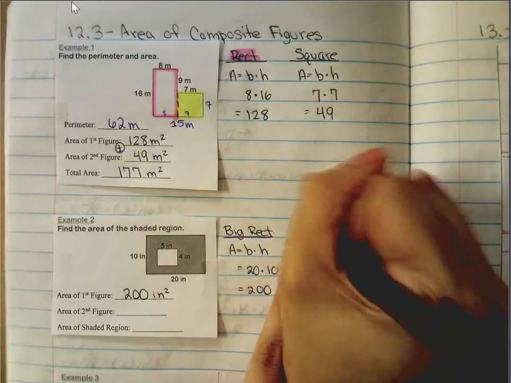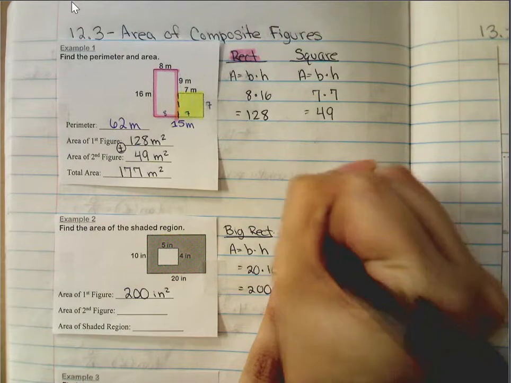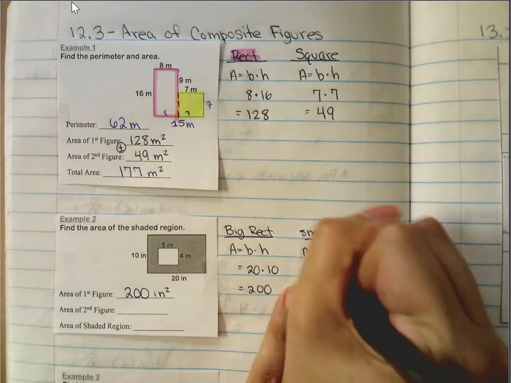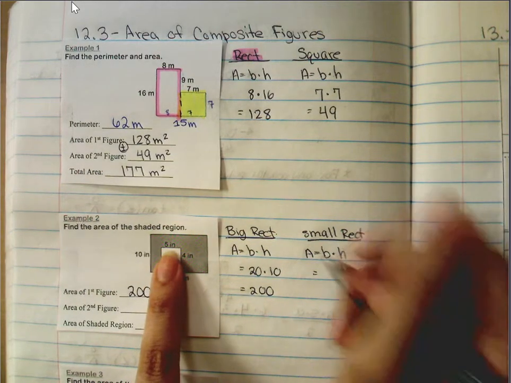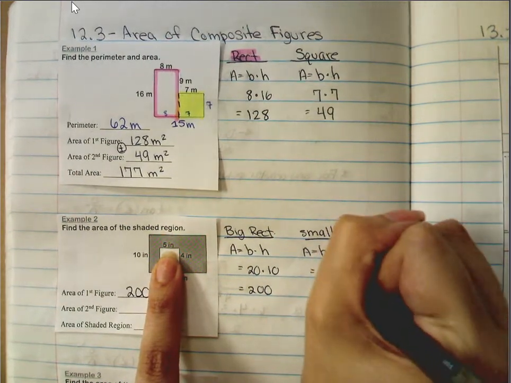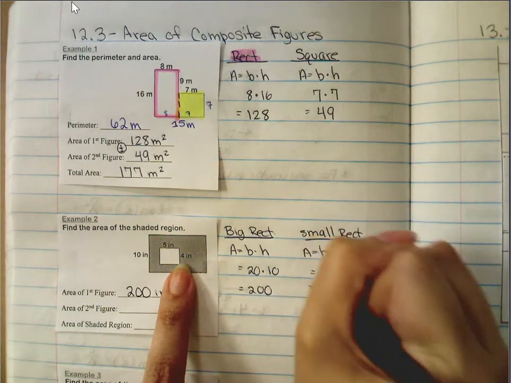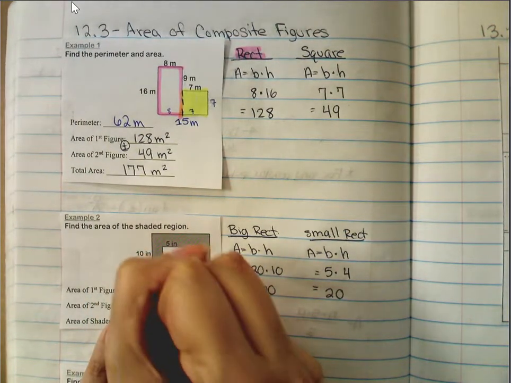The smaller rectangle, the white one, has the same formula because it's still a rectangle, so base times height. So base for my white rectangle is 5. Height for my white rectangle is 4. 5 times 4 is 20. So the second figure has an area of 20 inches square.